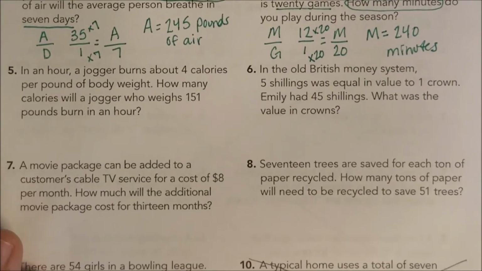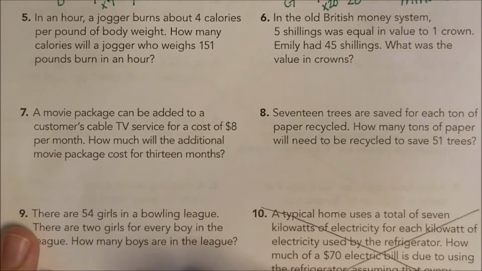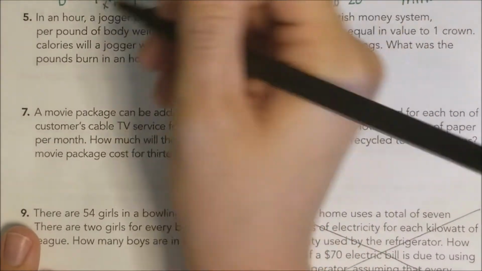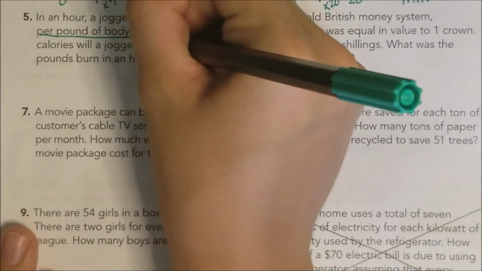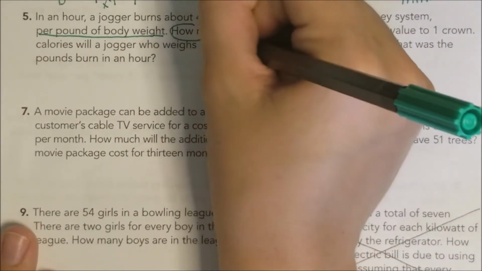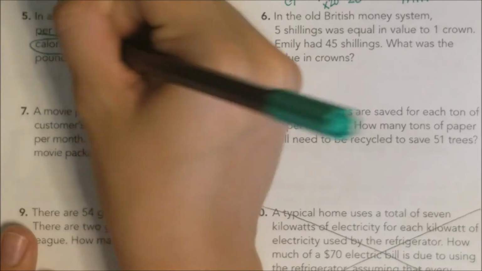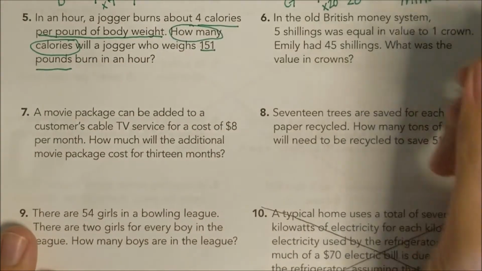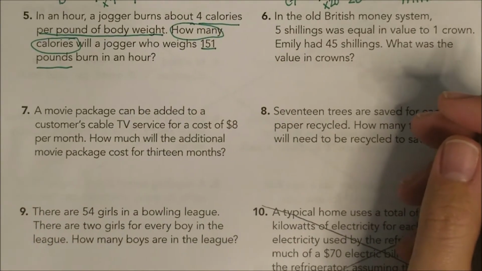Number 5. In an hour, a jogger burns about 4 calories per pound of body weight. How many calories, so that's what we're trying to find, will a jogger who weighs 151 pounds burn in an hour?